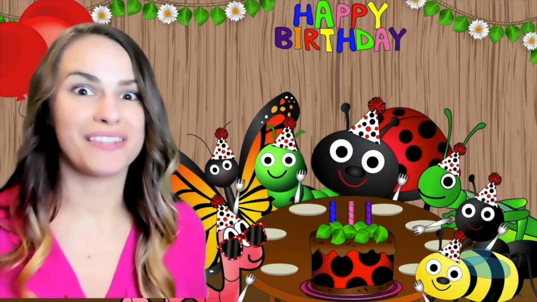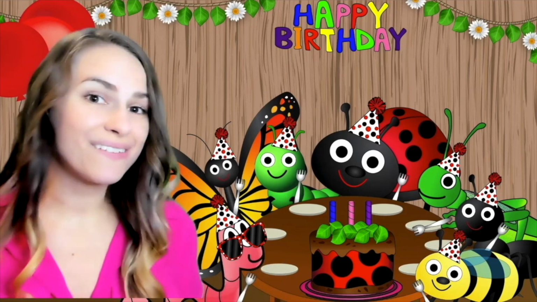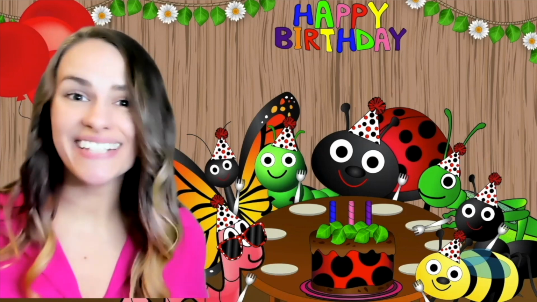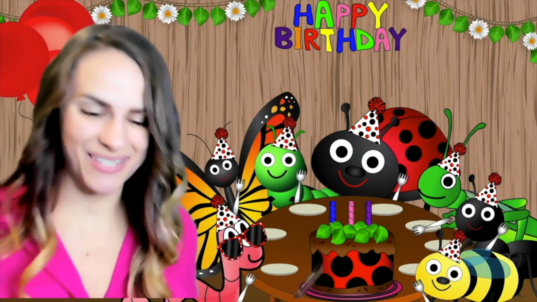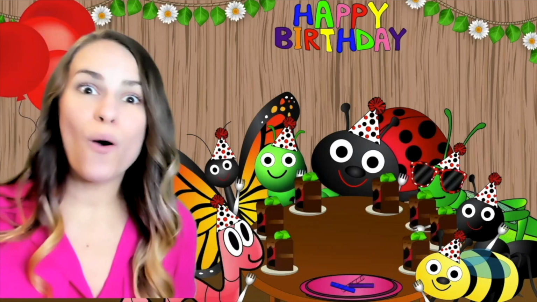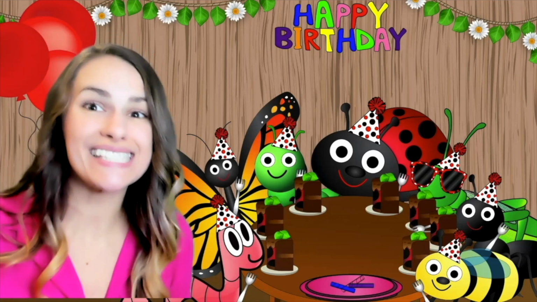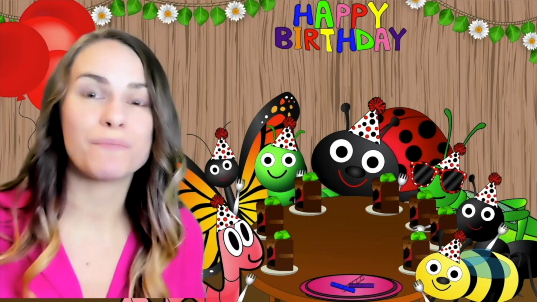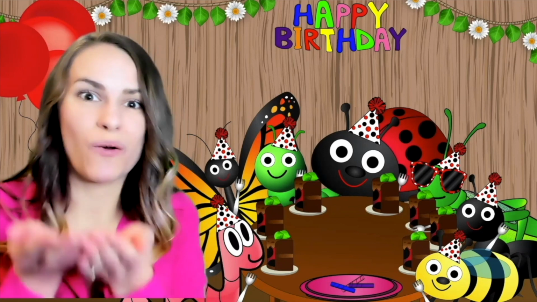So now it's time to cut the cake. You can use a toy knife or a real knife or something on your desk. I have a spoon here on my desk, so that's what I'm going to use right now. Slice the cake. Wow, everyone has a big piece of cake. And the child can pretend to have a piece of cake too and hold it in their hands.